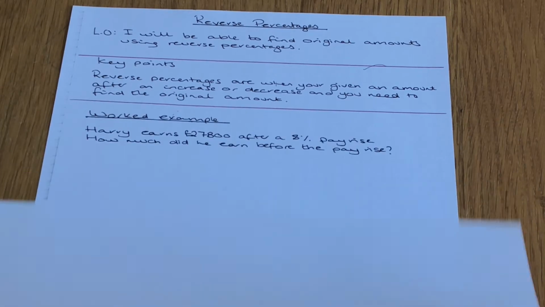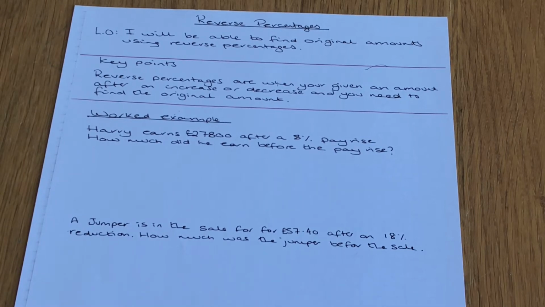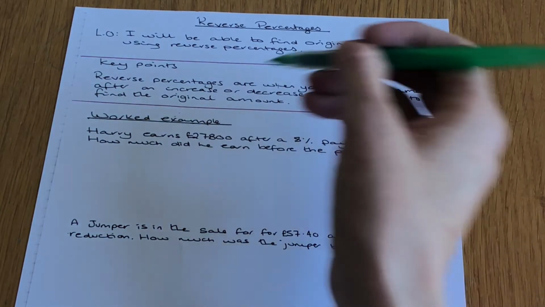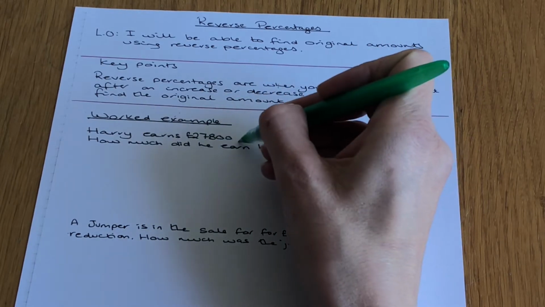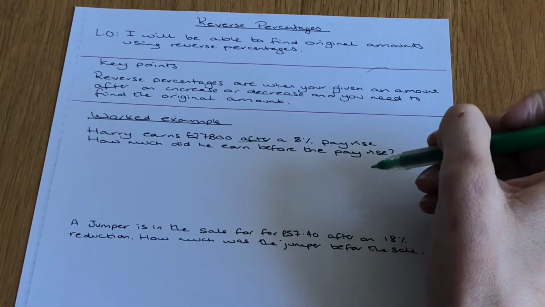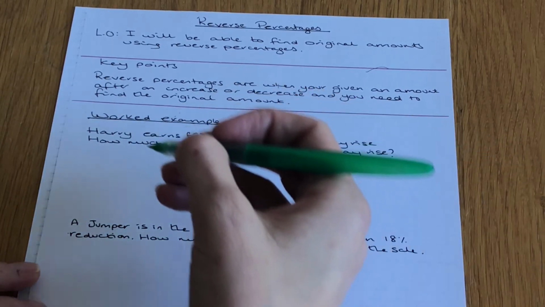So Harry earns £27,800 after an 8% pay rise. How much did he earn before the pay rise? So your key words here: this is the amount of money after, and we need to work out how much he earned before. I'm going to show you two methods here, and you pick whichever one makes more sense to you, and stick with it.